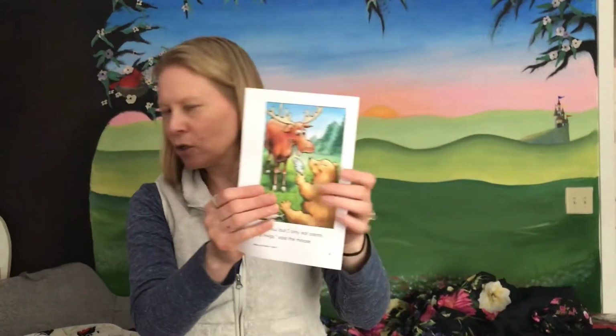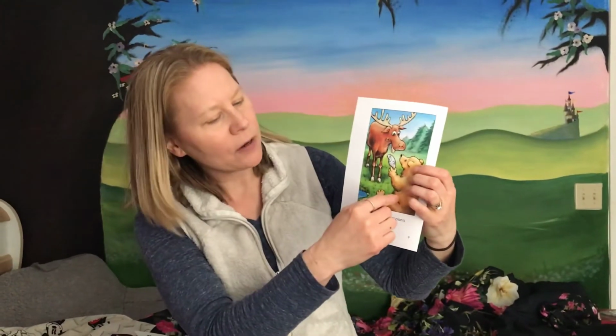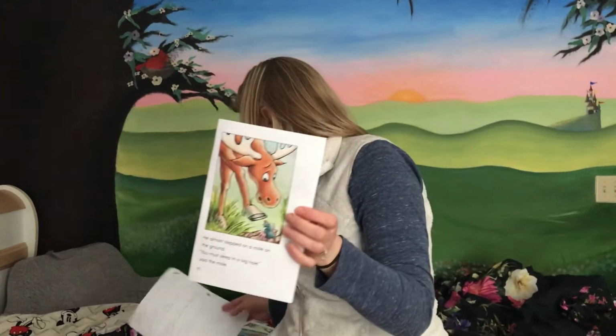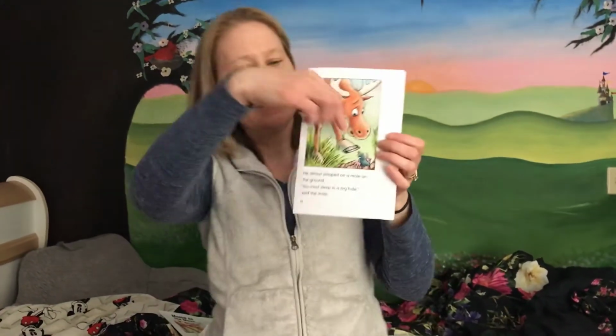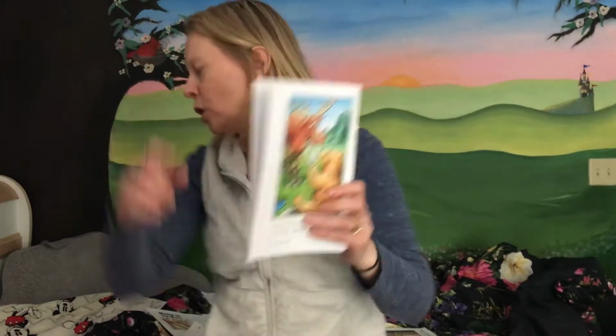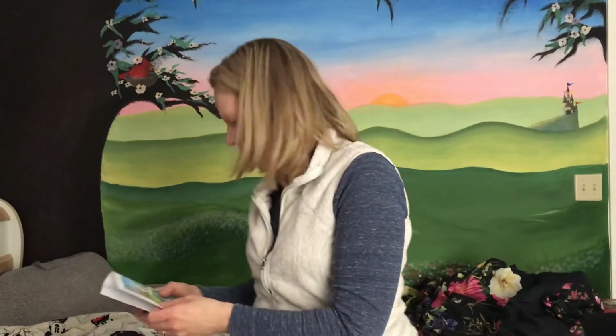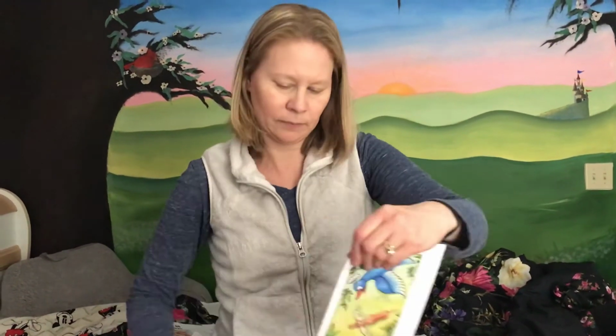So on this page, let's talk a little bit about the word on. We can say that the bear is on the grass. He's on it. But over here, the mole is in a hole. So that one we can say for in. The mole is in a hole, but here the bear is on the grass. So you can think of sentences for in and on too. Here comes our next one.